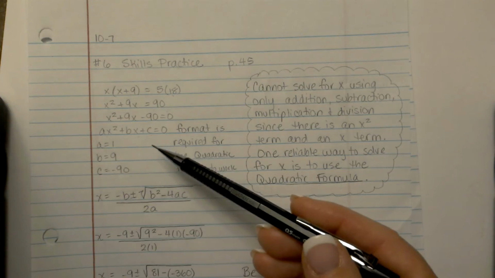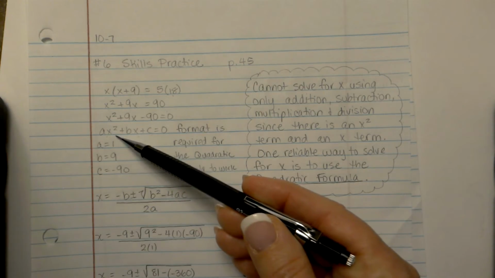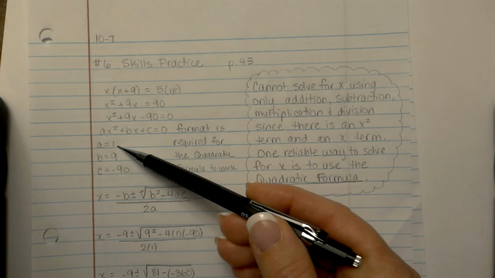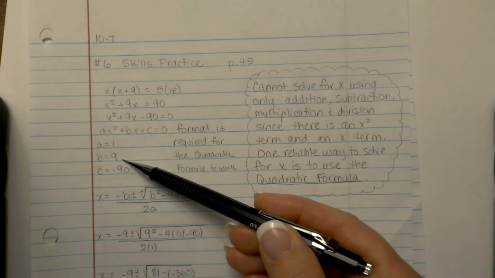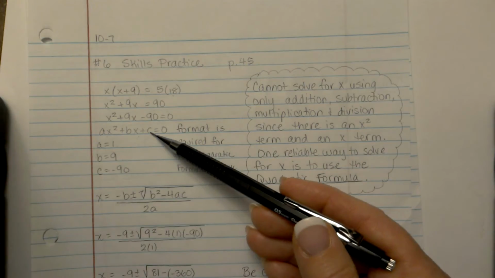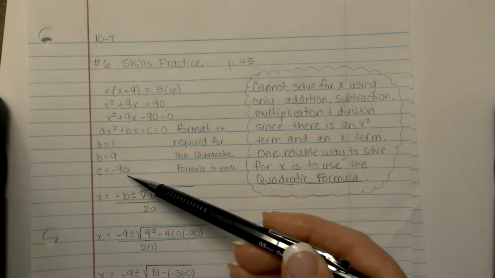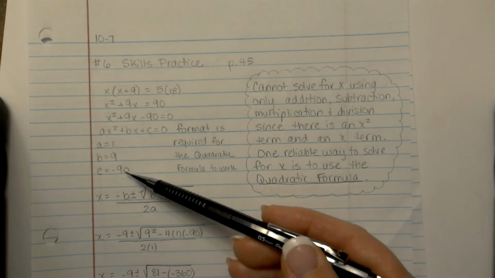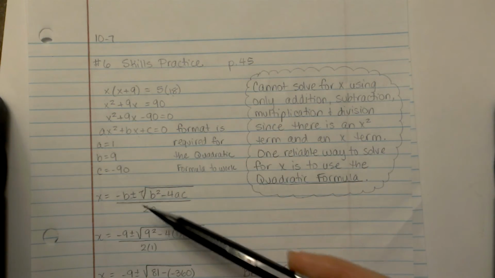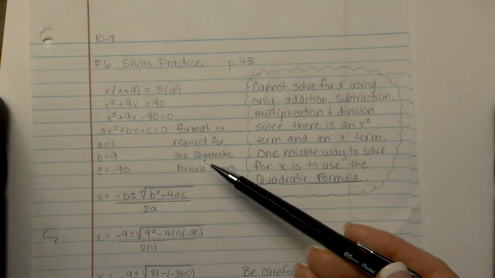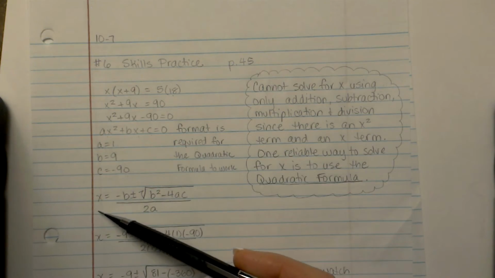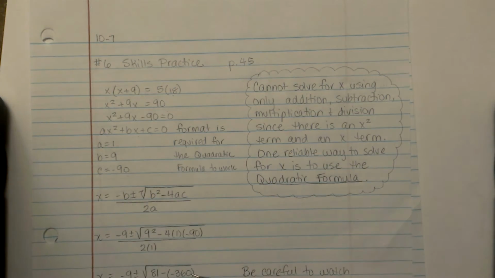Once you have it in this format, whatever coefficient is in front of x squared is called a. Whatever coefficient is in front of the x is called the b term. And then whatever constant you have is called the c term. Make sure you keep your signs with your a's and your b's and your c's. Otherwise, the quadratic formula won't work. And again, the quadratic formula is just simply a method used to solve for x because you can't solve for it in traditional methods when there's a square and an x term.